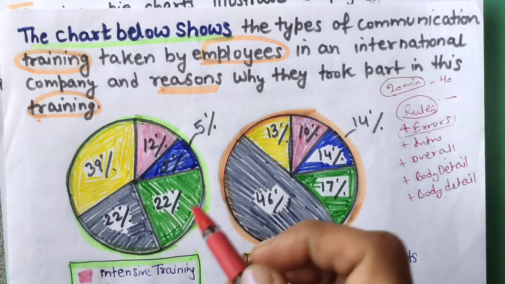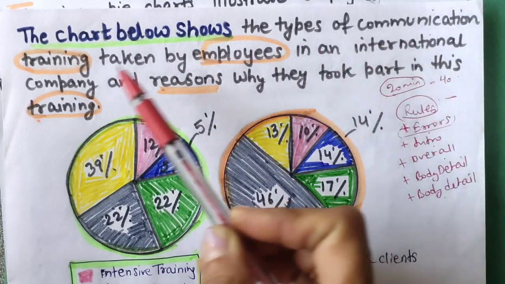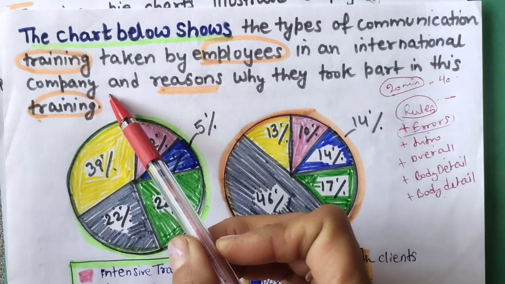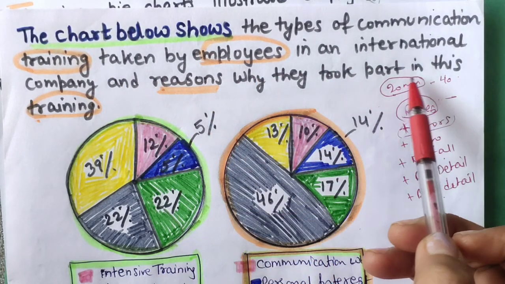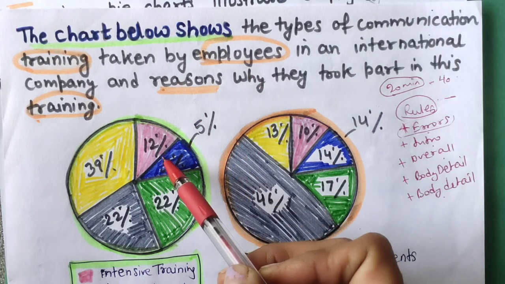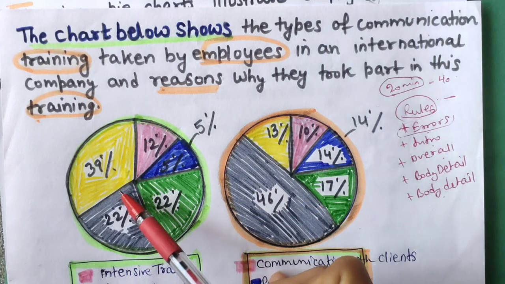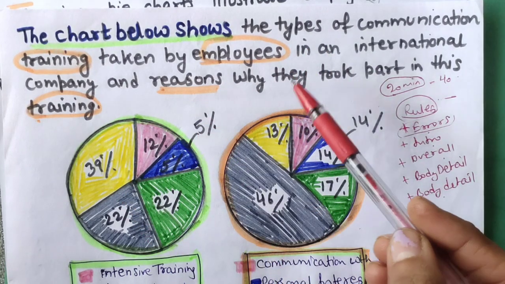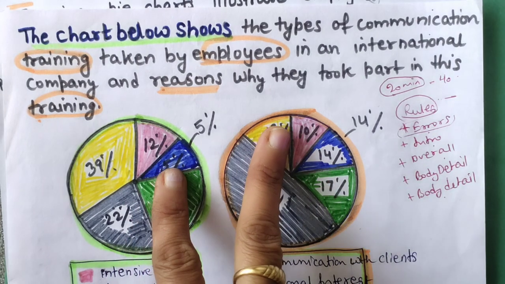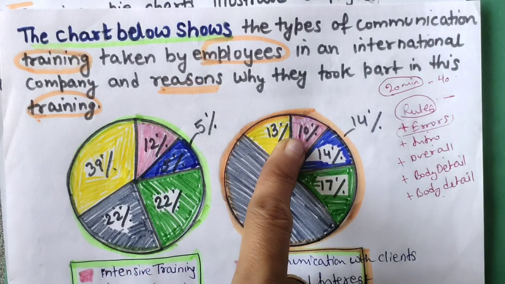And the question says, the charts below show the types of communication training taken by employees in an international company and the reasons why they took part in this training. So these two pie charts have different headings. There are two topics here, one for types, second for reasons.